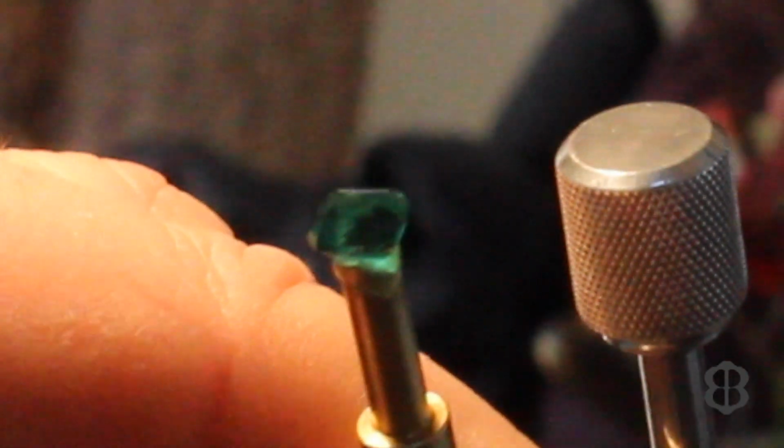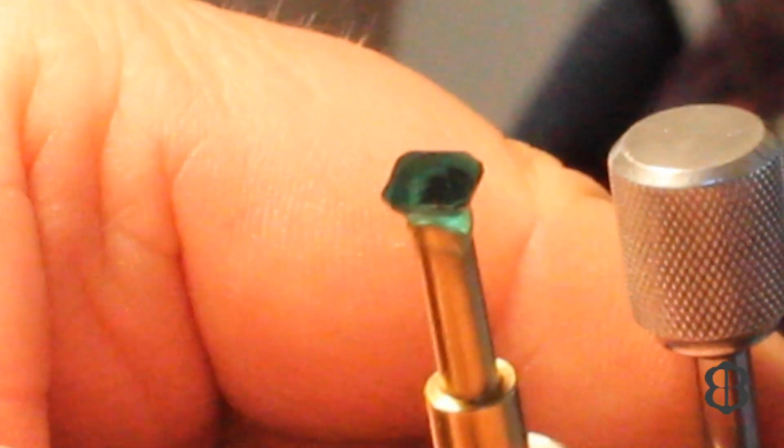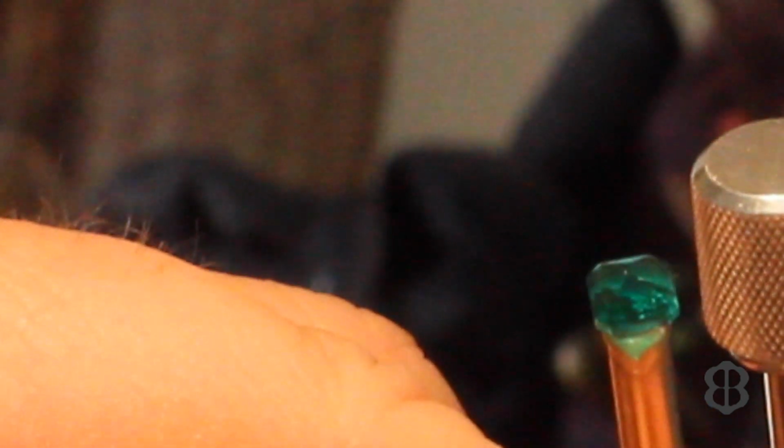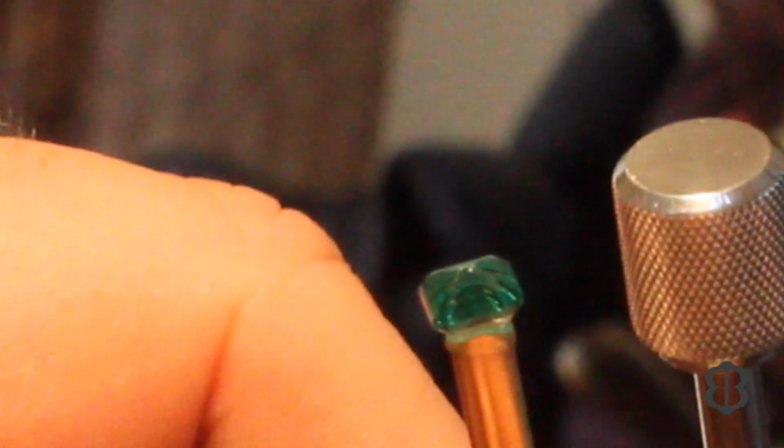Okay, I finished polishing our emerald cut emerald. I went from the 8000 grit bat lap to cerium oxide. I didn't do a 14,000 grit bat lap on this one. Didn't need it. Took a great polish. Now I'll set it up to cut the crown.